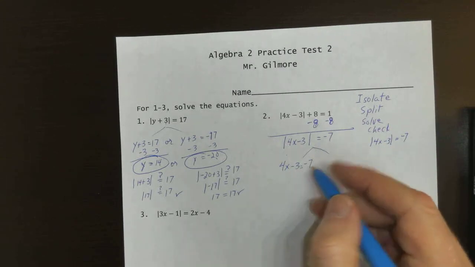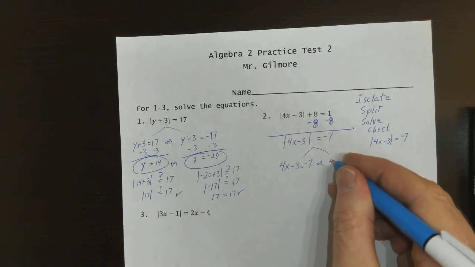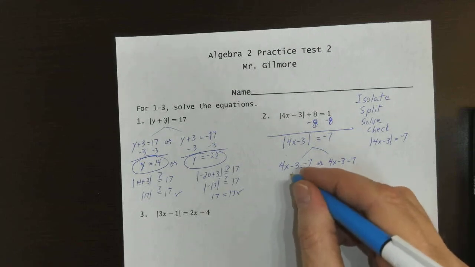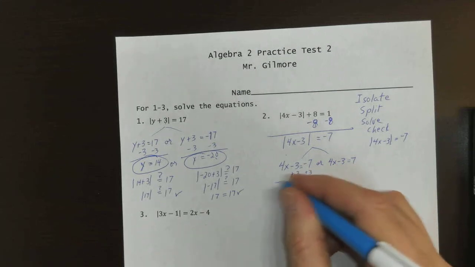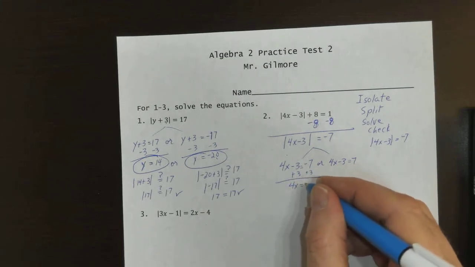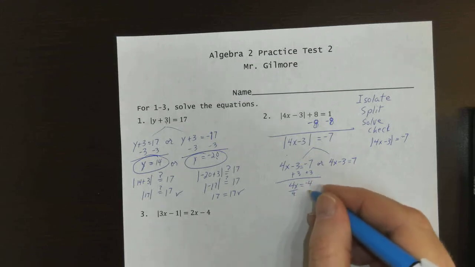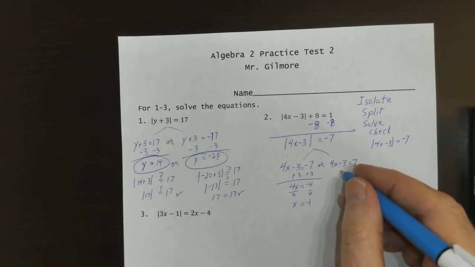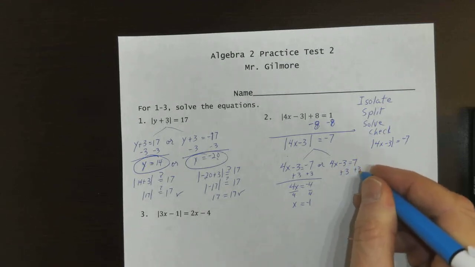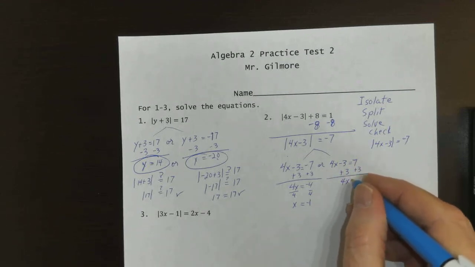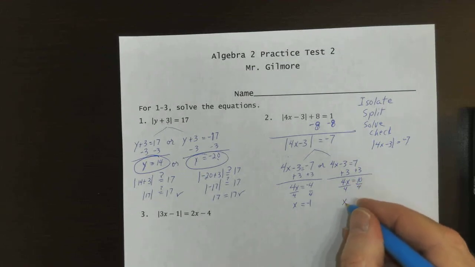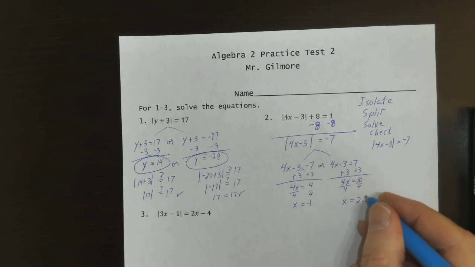So I take off the bars, and then I go 4x minus 3 equals 7. I add 3 to both sides. I got 4x is equal to negative 4. And I divide by 4. I've got x equals negative 1. I add 3 to both sides here. I have 4x equals 10. I divide by 4, and I get x is equal to 2.5.